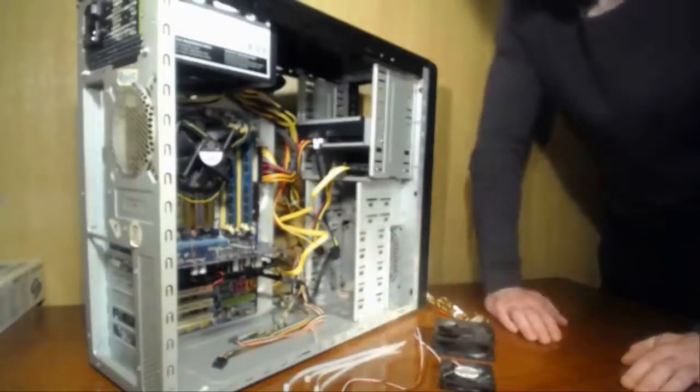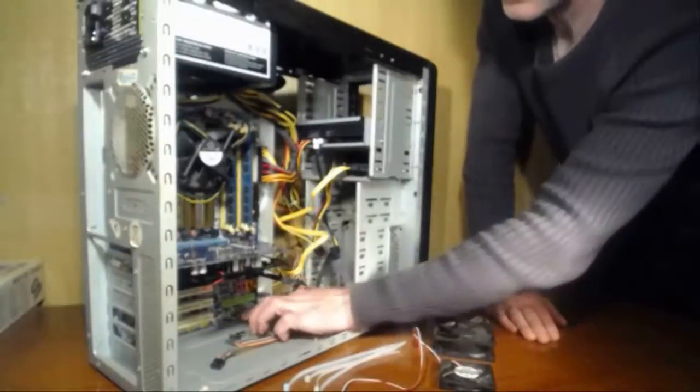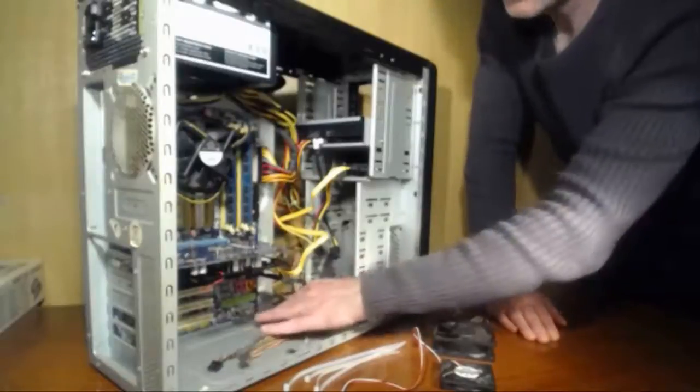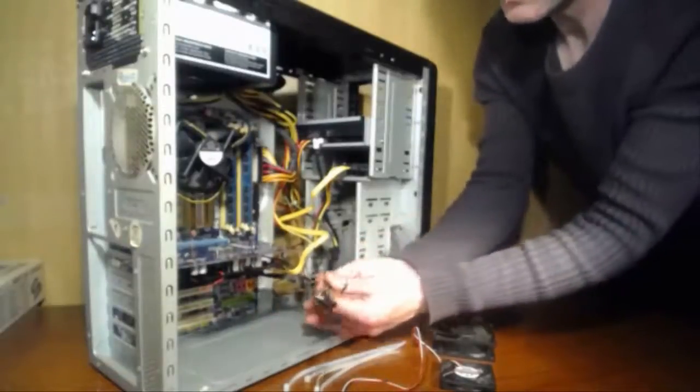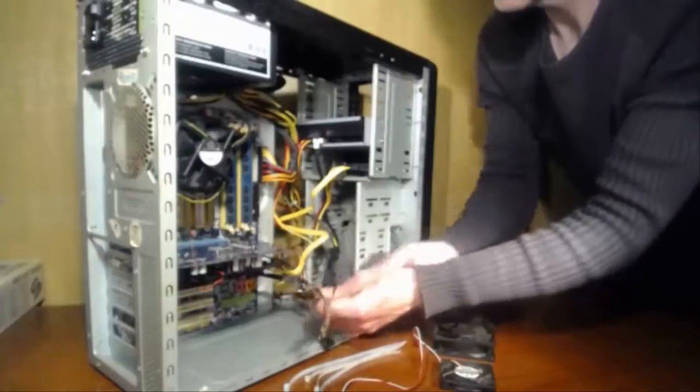And the last job that we have to do is to connect the front panel connectors. So these, before you do your cable management, you have to connect up as well. So we'll show you how to do that now.